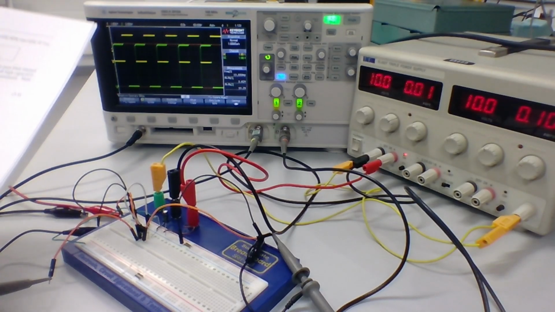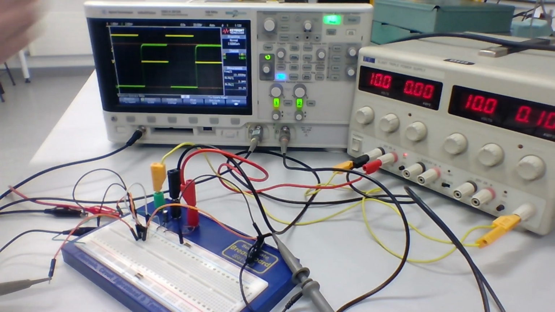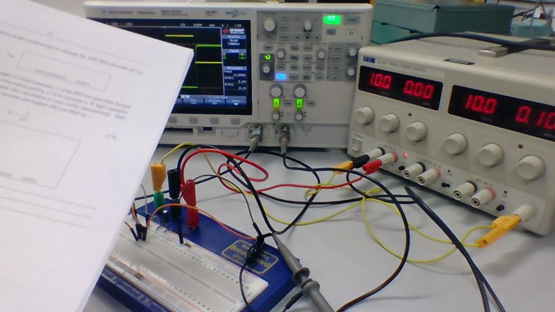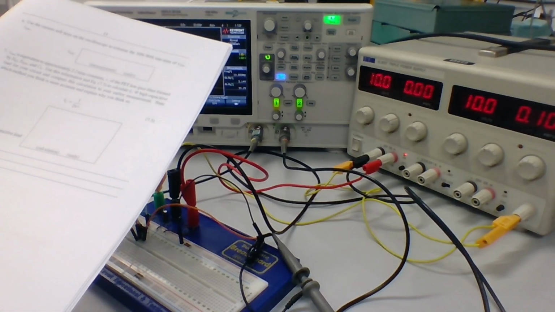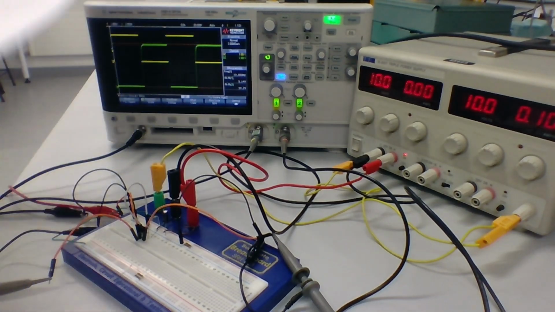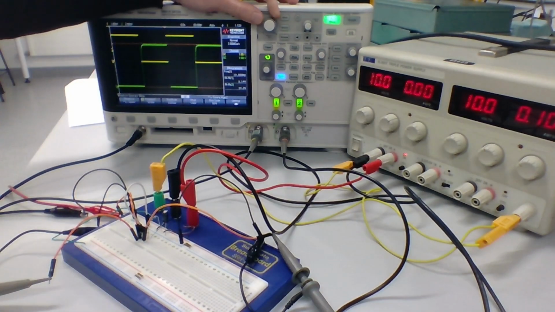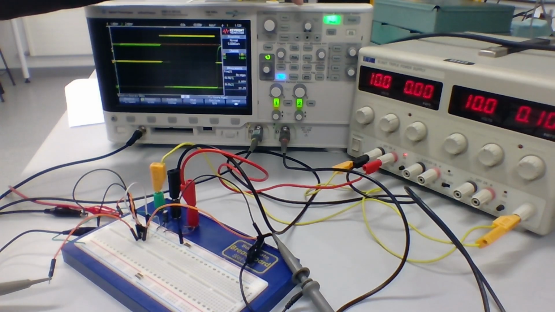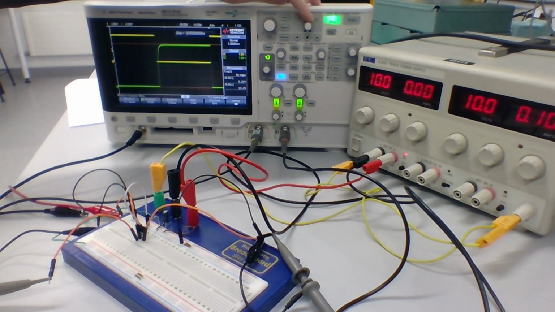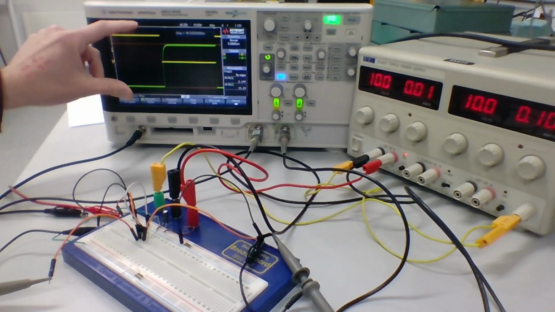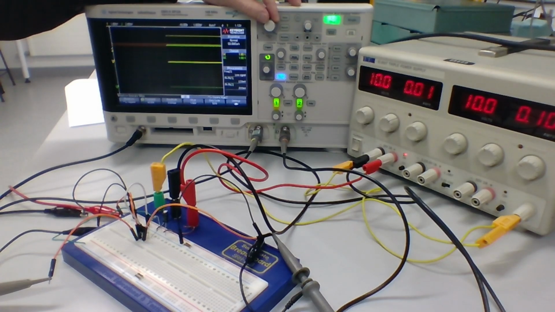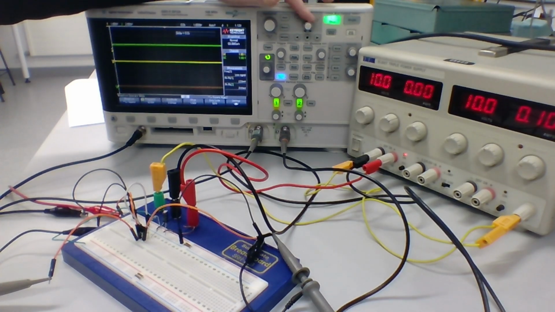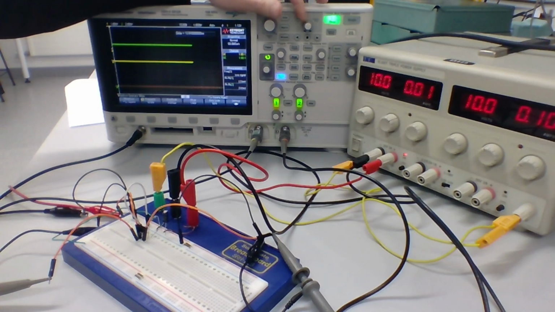What we can then do is use the cursors on the oscilloscope to estimate the 10% to 90% rise time of this particular circuit with this particular capacitor in here. What I like to do for that is first of all adjust the time base and maybe use the horizontal dial as well, so you get a really nice view of this rise here. You kind of want to zoom in a bit by expanding this out a bit further. You may find you need to adjust the time base the other way.